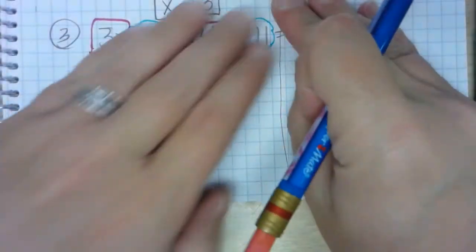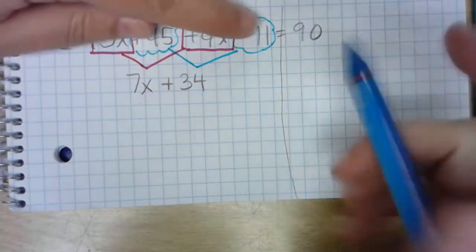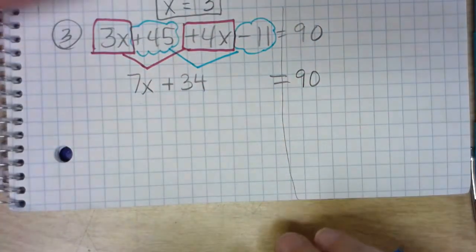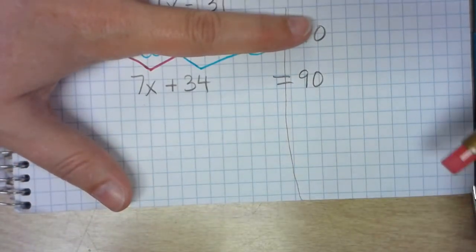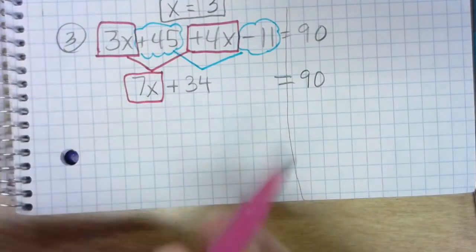So I've just combined all of this stuff over here on the left, combine my x's, combine my constants, and now I have my equal sign and the 90. I haven't done anything with that. And now look, our problem looks exactly like the first problem that we started with. We're going to get back to this point. Here's our x term. We're going to get that by itself.